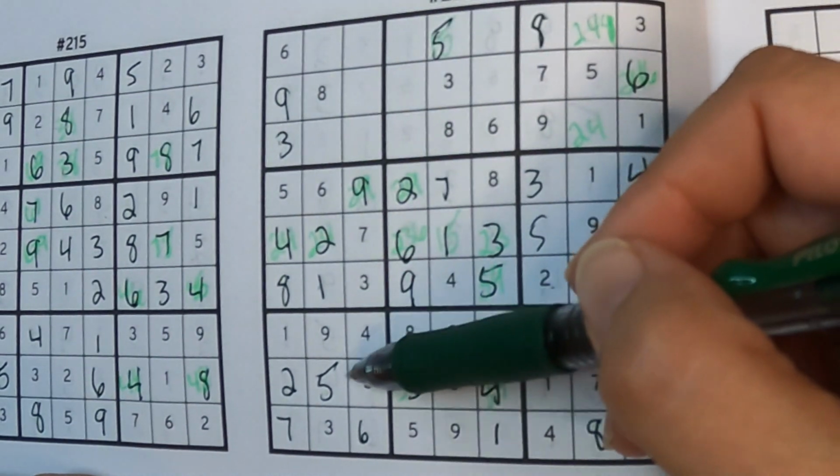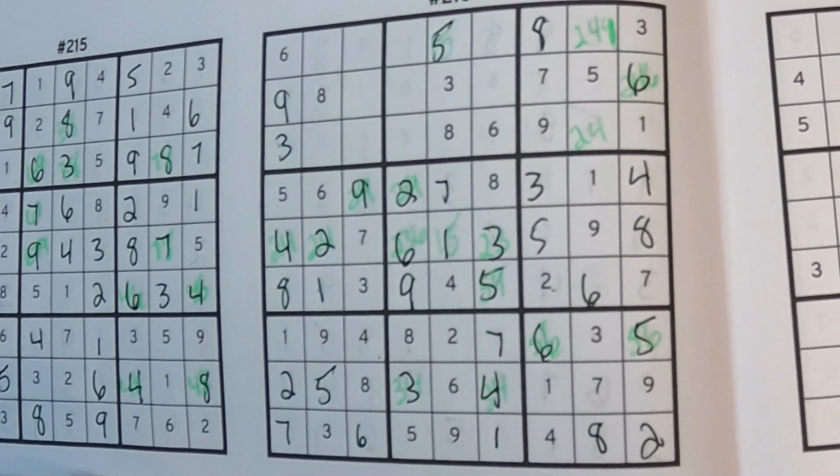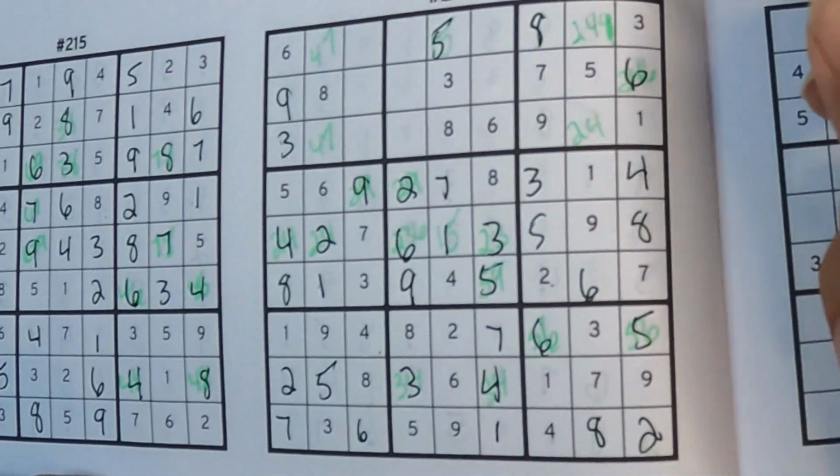For this column, we're missing 4 and 7. I don't see any help. So 4, 7, 4, 7.